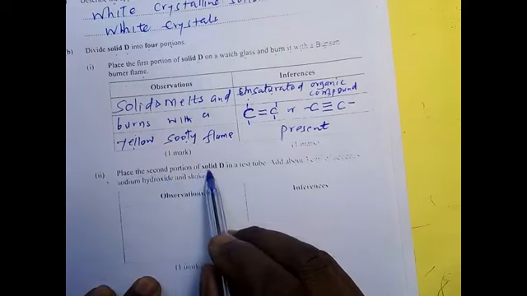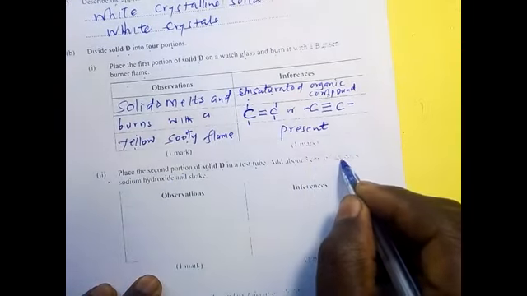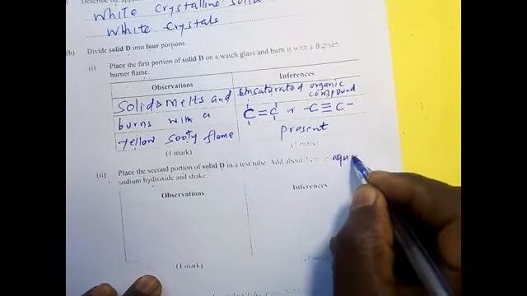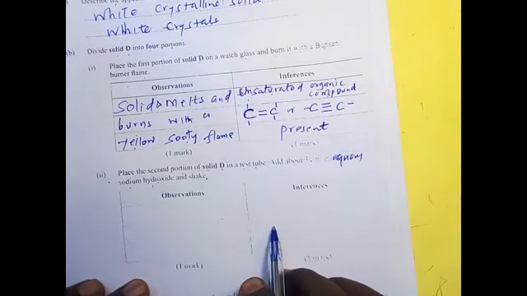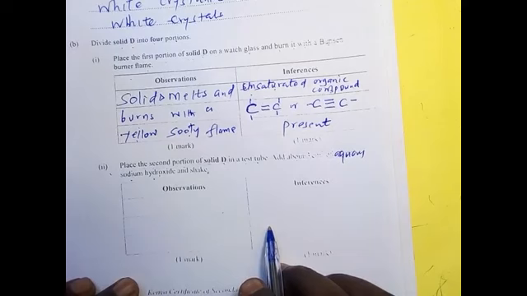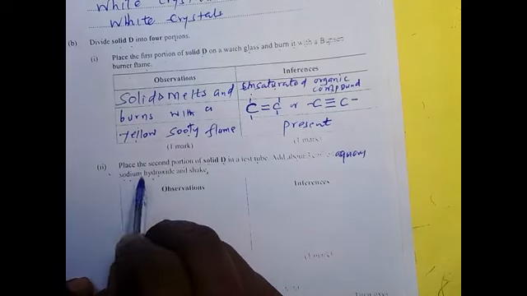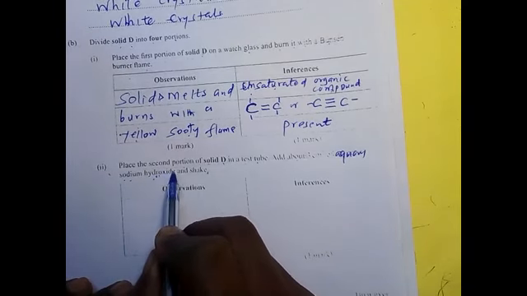Place the second portion of solid D in a test tube. Add about 3 centimeters cube of aqueous sodium hydroxide. Now you see, here we are using aqueous sodium hydroxide. Basically, we want to test whether this organic compound is basic, is neutral, or is an acid. Because if it is an acid, it's going to produce effervescence. That's why we are using a base. We basically want to test whether it is an acid.